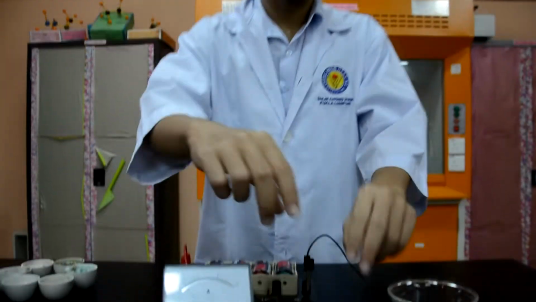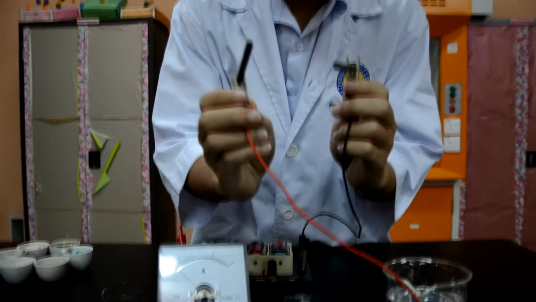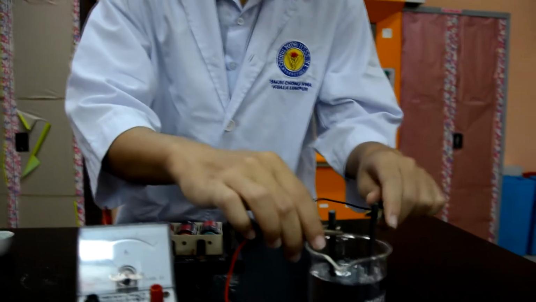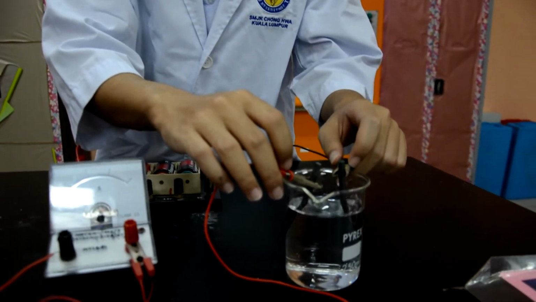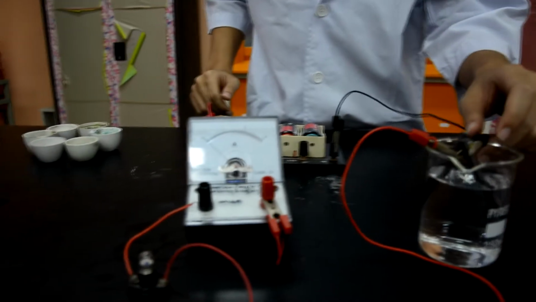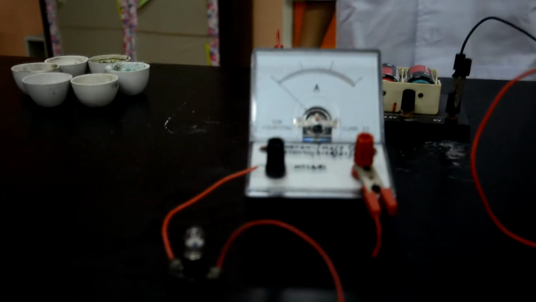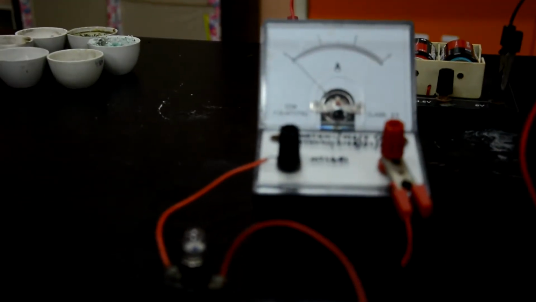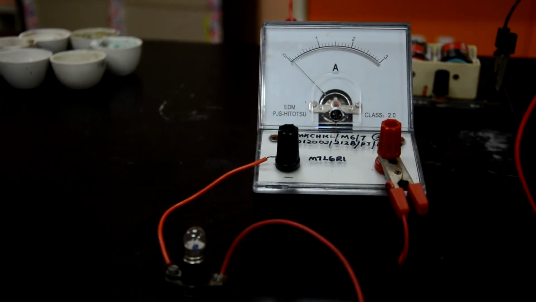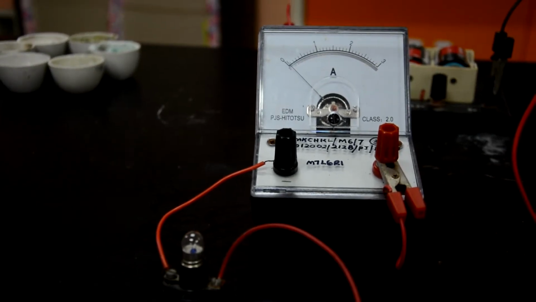Firstly, we make a closed circuit that includes the light bulb, batteries, battery holder, and an ammeter. Then we break the circuit and attach carbon electrodes to each end of the wires. Next, we dip the carbon electrodes in a beaker containing distilled water. The needle on the ammeter shows no deflection, and the light bulb isn't lighted up at all. This proves that distilled water or deionized water cannot conduct electricity.